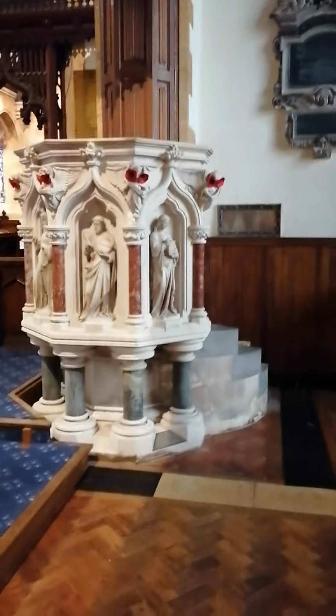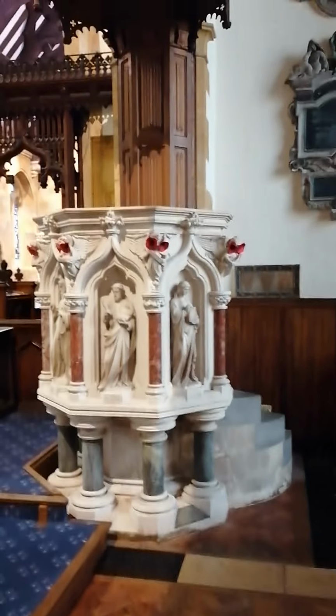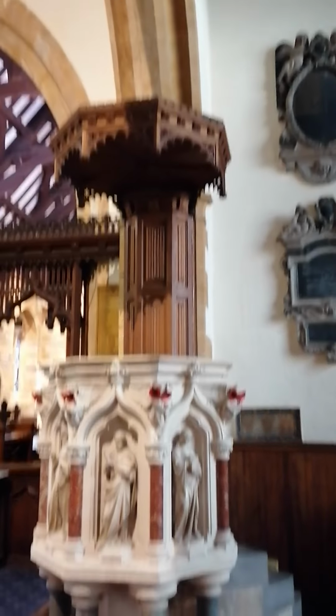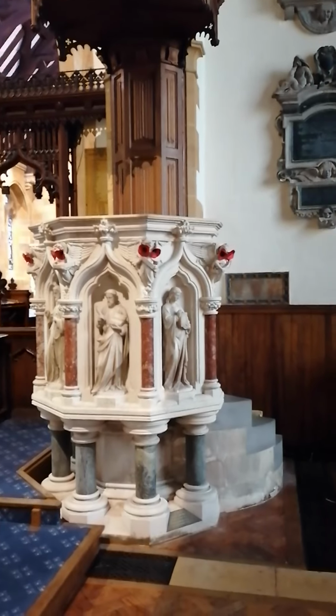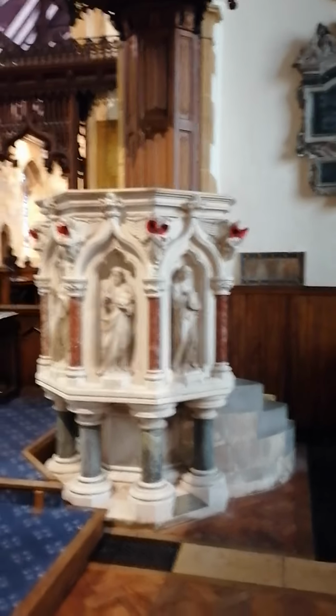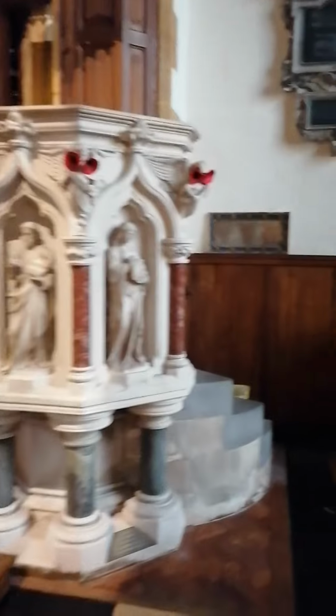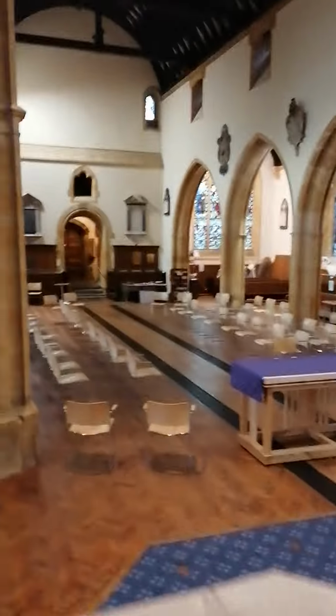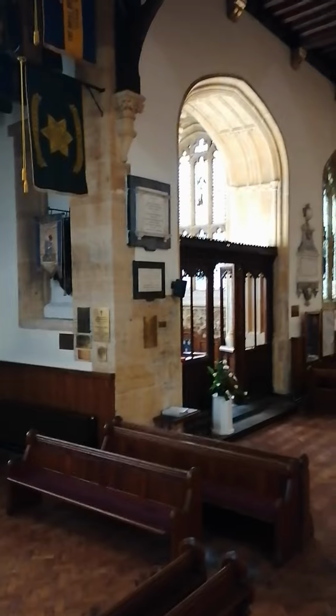There's a lovely pulpit space, and obviously there you can see where people would come up and address the congregation. Let me get up there and then just pan the church as you would see it from the speaker's aspect, which I'm sure they don't use very much anymore. But that's where we've walked around.